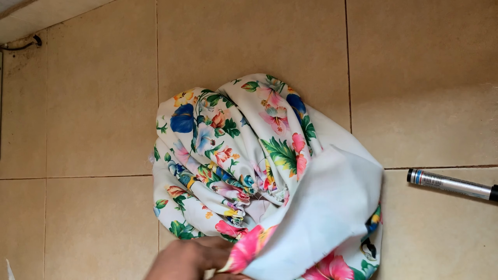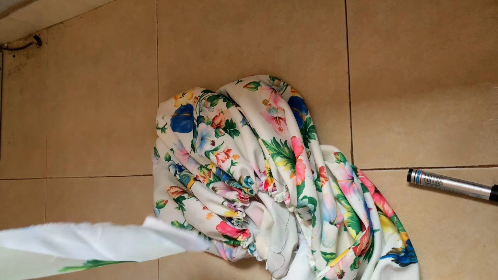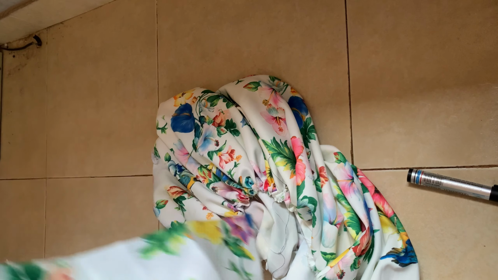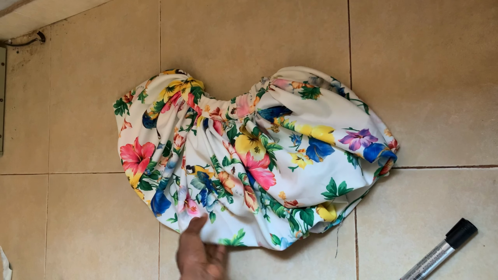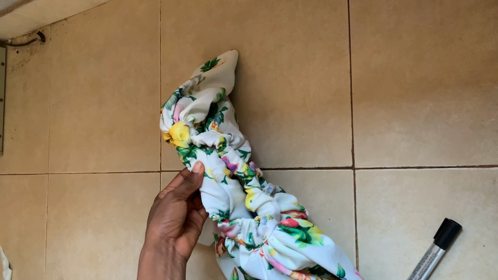So this band, we have an elastic band. I'll be putting in an elastic so that it will make it very firm. So this is what the skirt looks like after fixing the elastic band. So you have your bubble skirt.